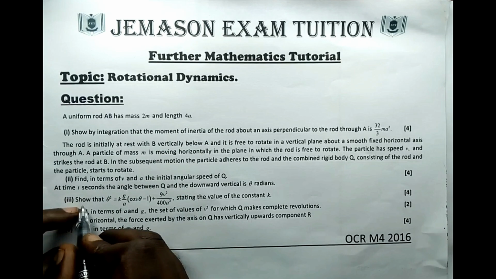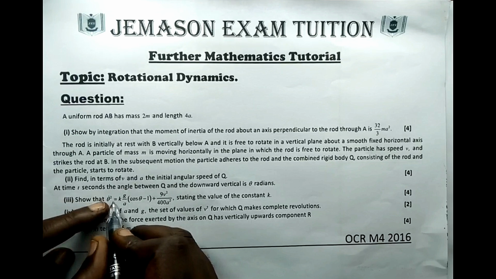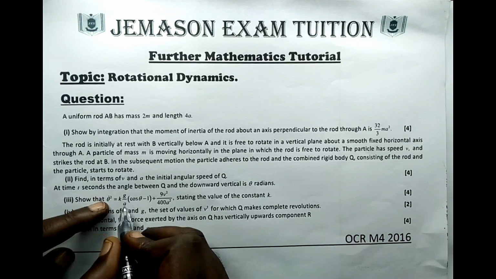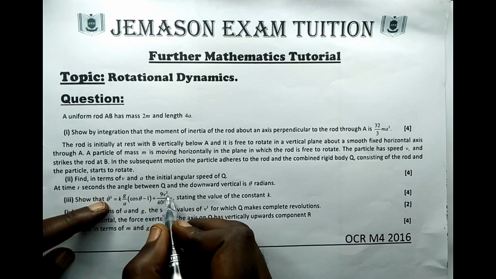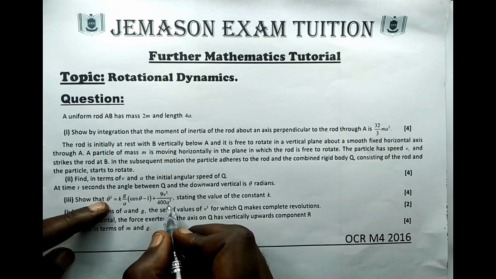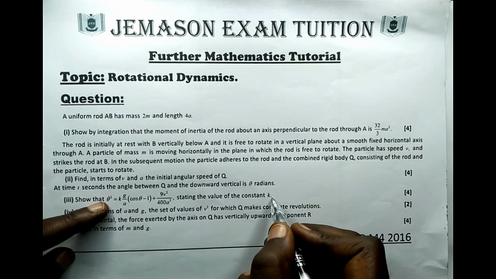So in Roman 3, we are asked to prove that theta dot squared equals k g over a, cos theta minus 1, plus 9 all over 400a squared, stating the value of the constant k for 4 marks.